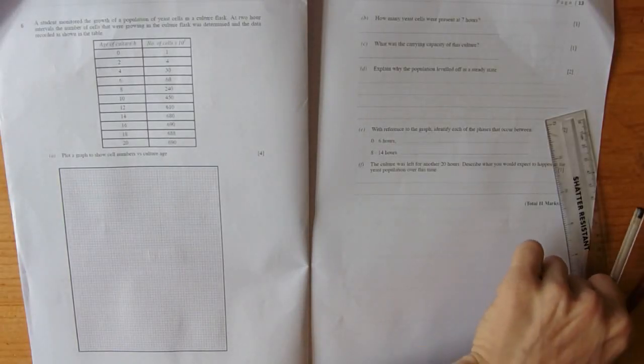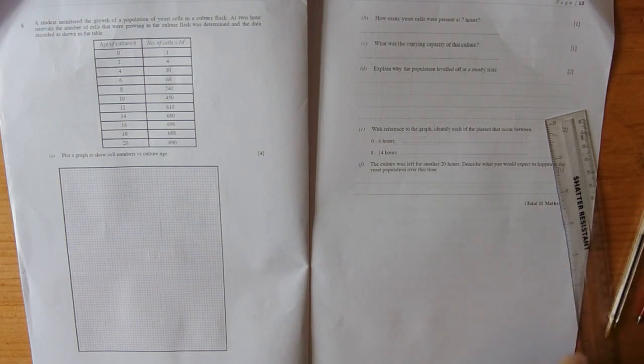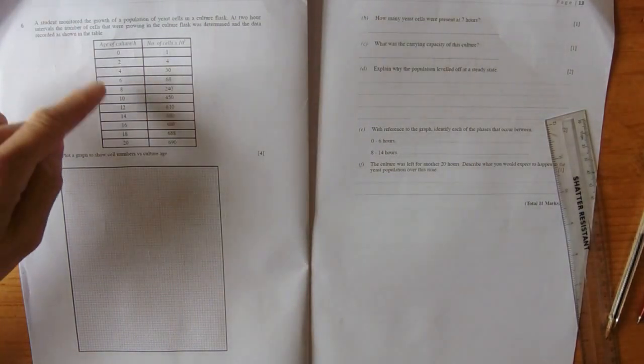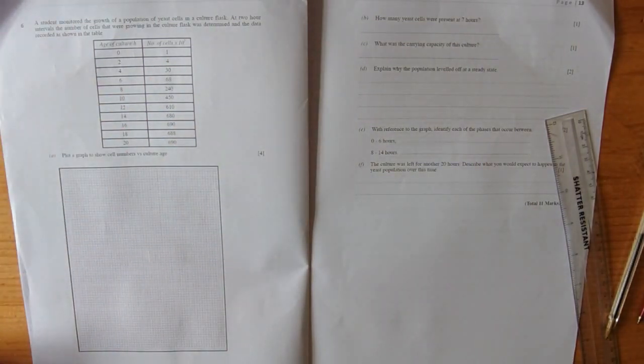This is Holy Cross Component 1 mock, and it's mock number 3. Question 6. The student monitored the growth of a population of yeast cells. You've met yeast in a few experiments. In a culture flask, at 2-hour intervals, the number of cells growing in the flask was determined, and we've got a table of results: age of culture in hours versus number of cells.